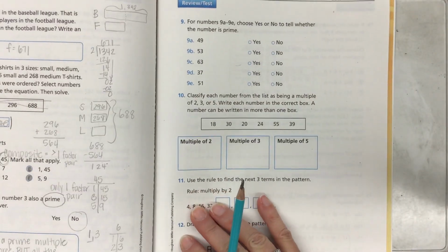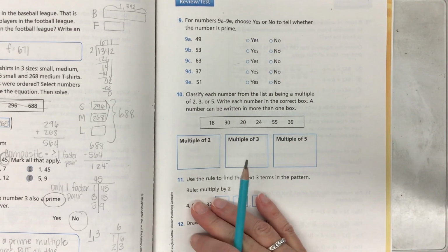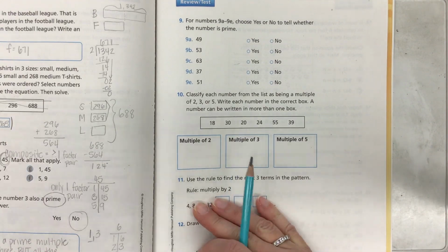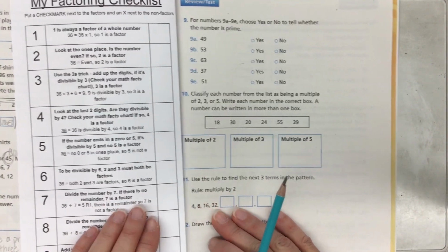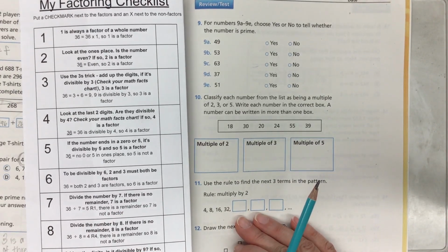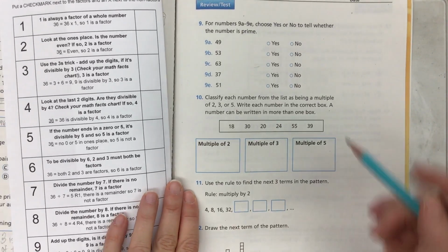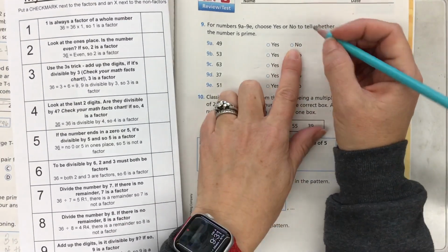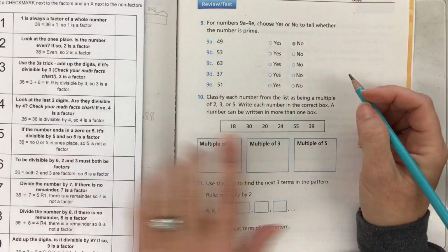Okay, number 9. For these numbers, choose yes or no to tell whether or not the number is prime. Now we don't have to list all the factors. Here's the shortcut. You just have to figure out if there's a factor other than 1. So what are your thoughts on 49? 7 times 7, we know, so 7 is a factor, so this is not prime.